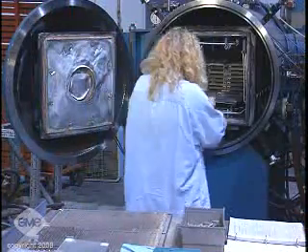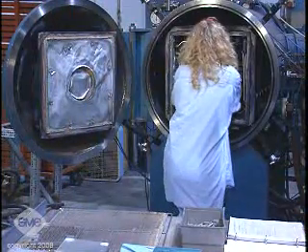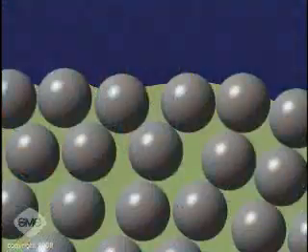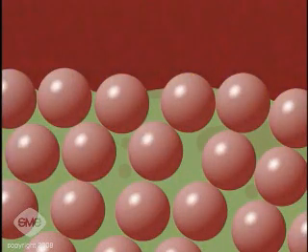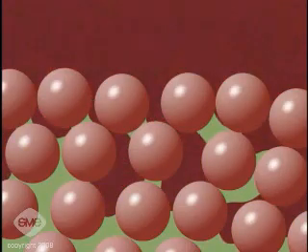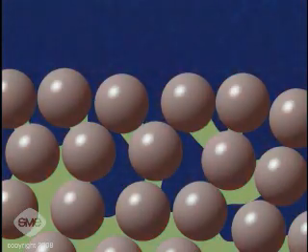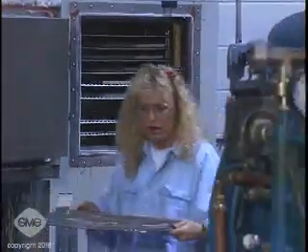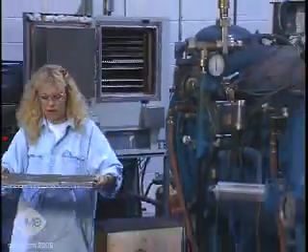Debinding and sintering are performed in controlled atmosphere and under controlled processing parameters. Debinding is the process of removing the binder and can be by solvent extraction and heat or by evaporation. Either way, some binder is purposely retained in the part to maintain some green strength for subsequent handling.